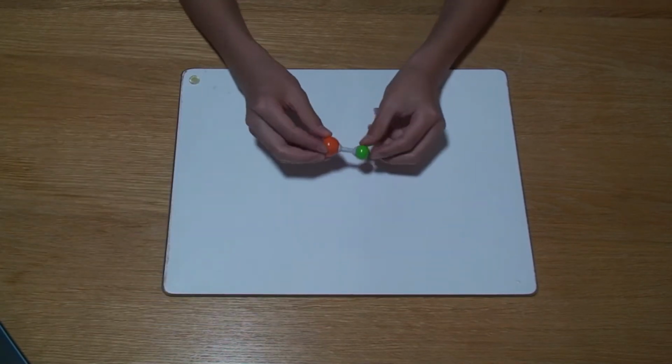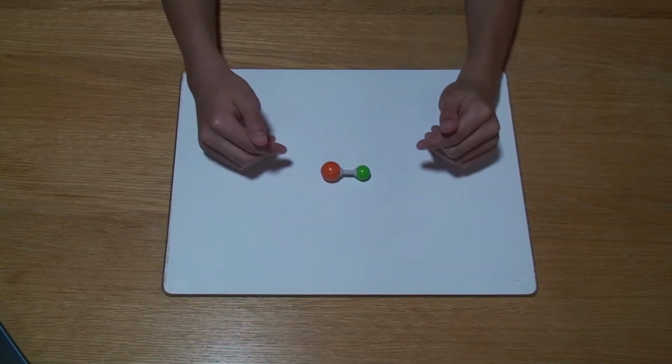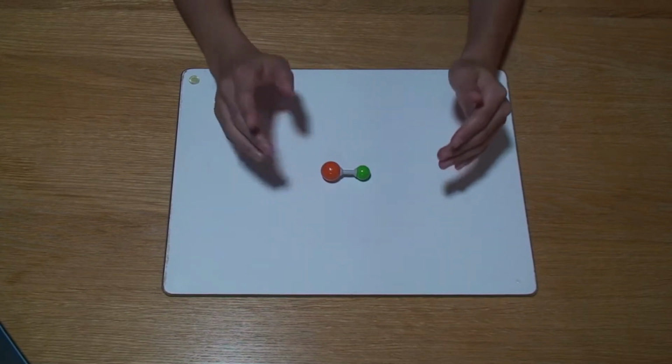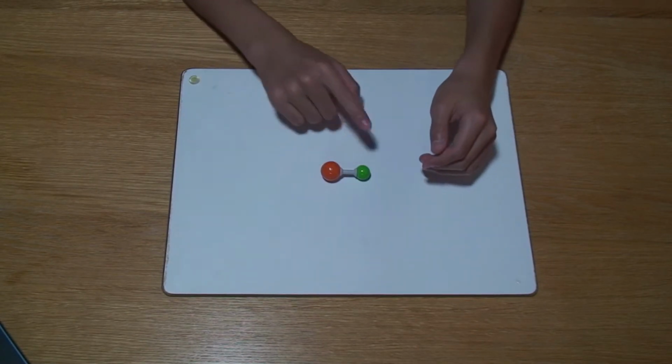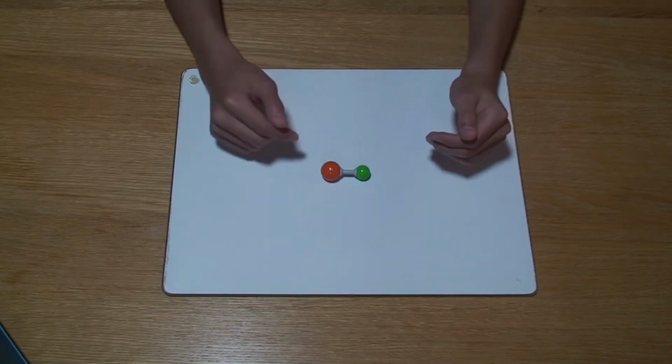So, let's look at how sodium fluoride bonds together. As you can see here, it's very simple, just one bond in between both atoms. And so let's look at the sodium. Why does it only have one bond?